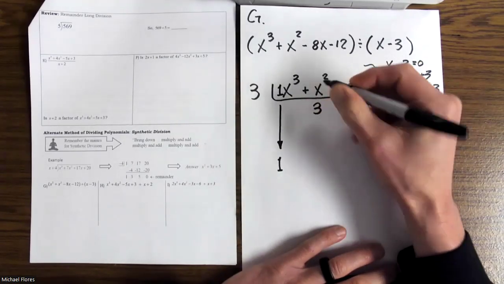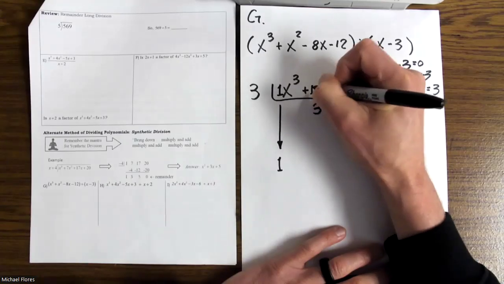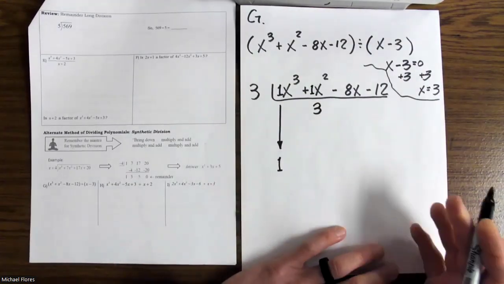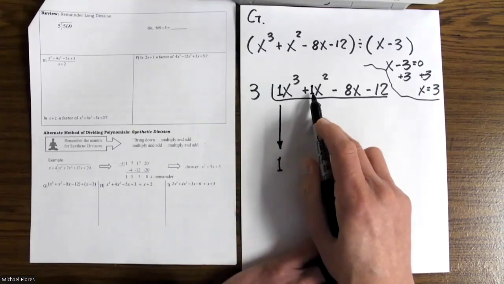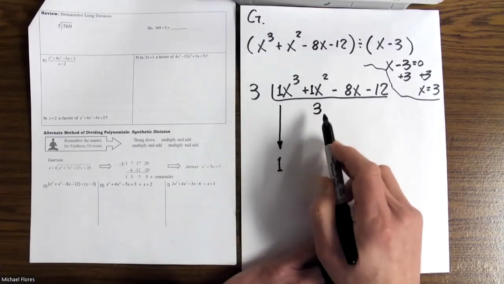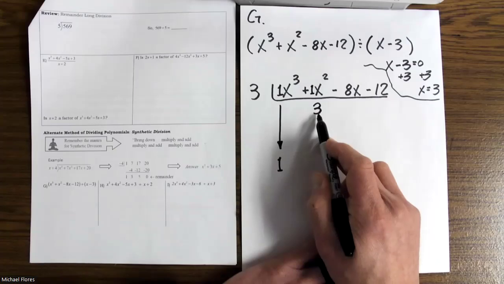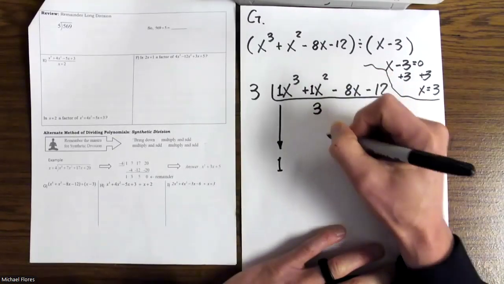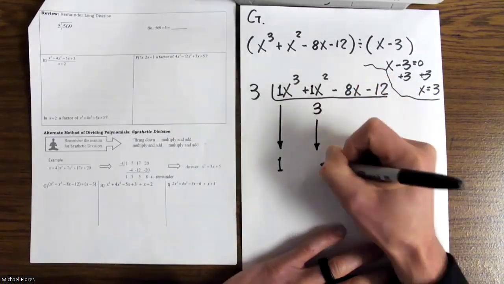Now here, we are going to worry just about our numbers. Don't worry about the letters just yet. This had a coefficient of 1. That's positive. Here, we have a number of 3. That's positive. Add them together. 1 plus 3 is 4. We're going to drop that down.